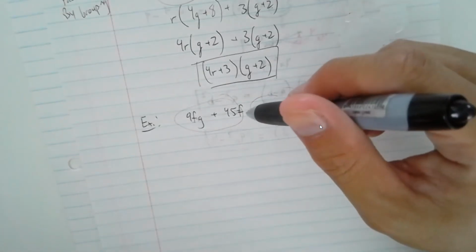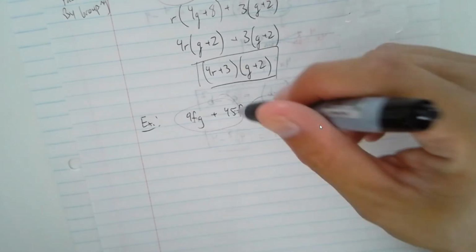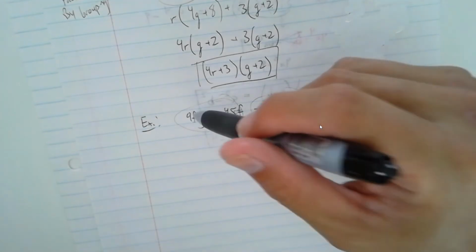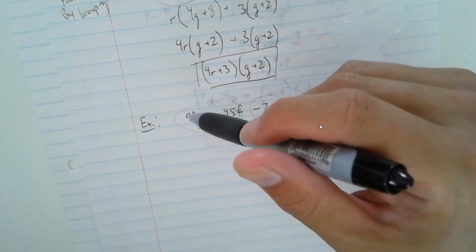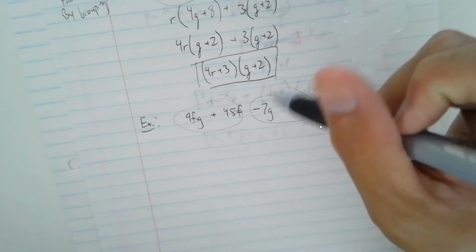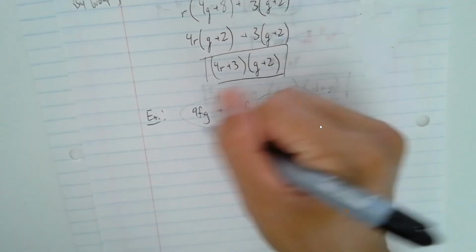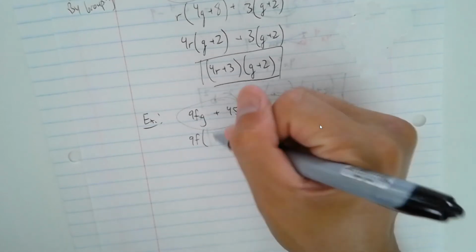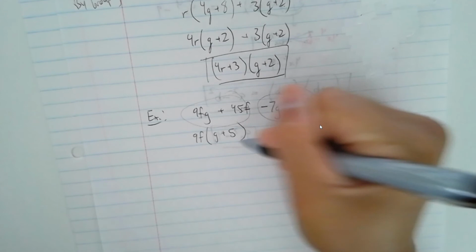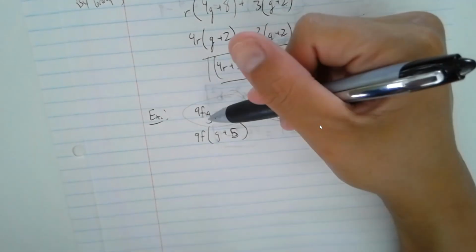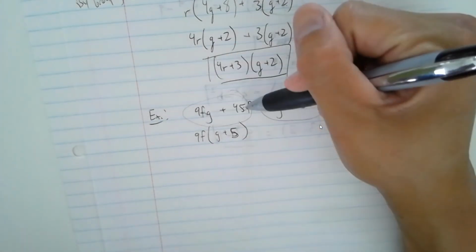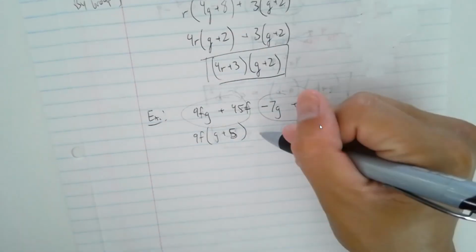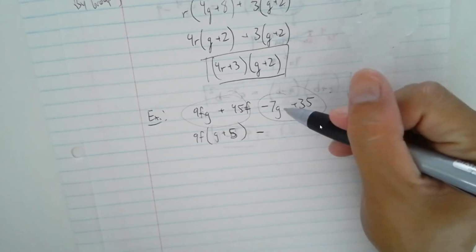Some people might say 45 and 35 because they're both divisible by 5, but the 45f is a better partner with the 9fg because 9fg has f and a factor of 9 I can grab out of both of these. Okay, so what I mean by that is if I group these together, I can factor out the 9 and the f. So 9f will leave me with g plus 5. Does that make sense? Meaning that if I divided both of these numbers by 9f, I'd be only left with 1g, and I'd be left with a 5 over here. And then here, I can factor out 7 out of both of these numbers.